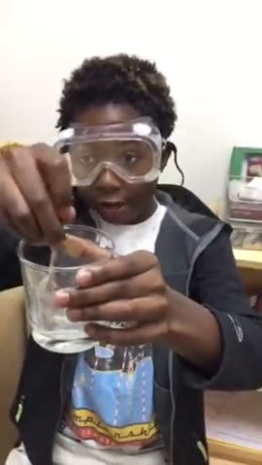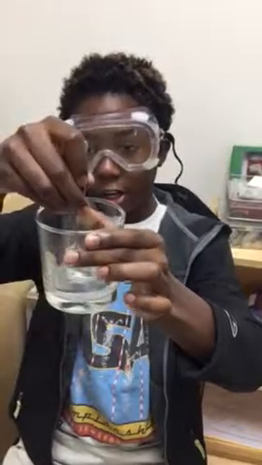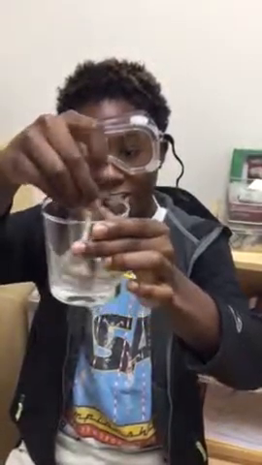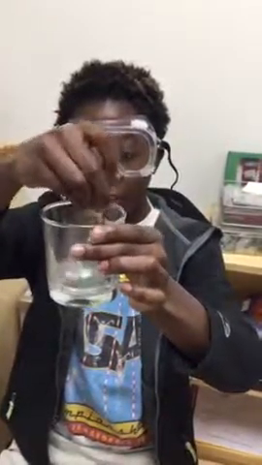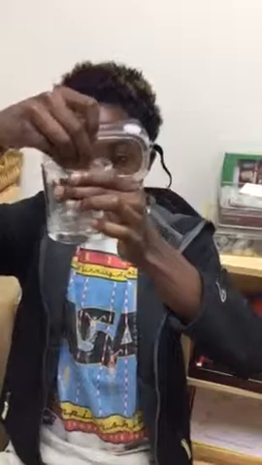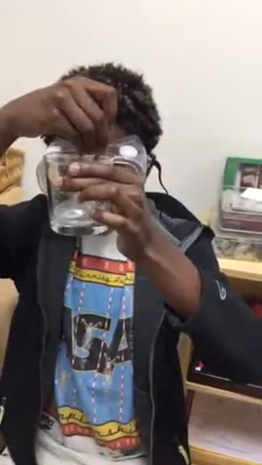We have scientific names for these things. The substance that is getting dissolved into the other substance is called the solute, and the substance that is dissolving the solute is called the solvent. In this case, the sugar would be the solute because it's being dissolved, and the water, which is dissolving the sugar, would be called the solvent. So, as you see, some of our sugar has dissolved.